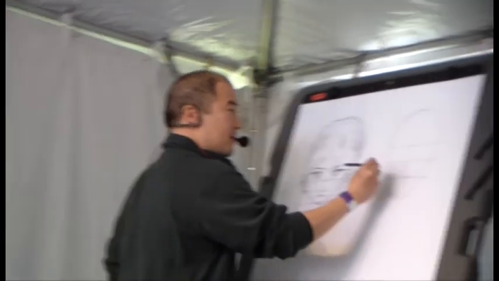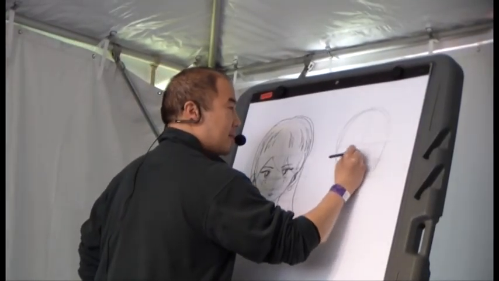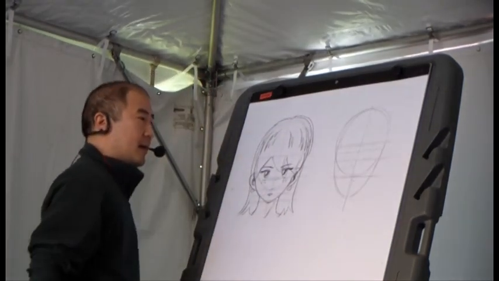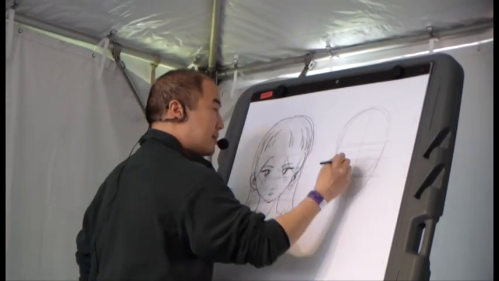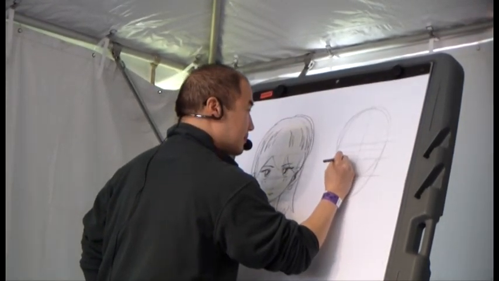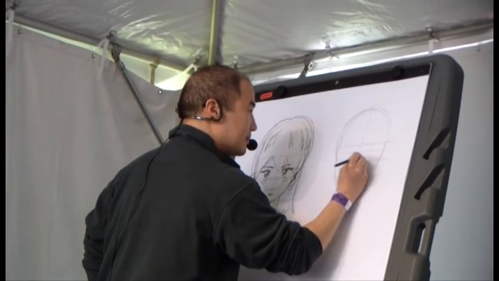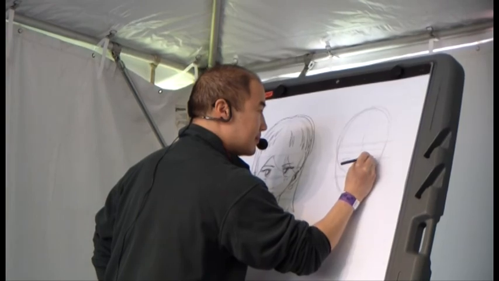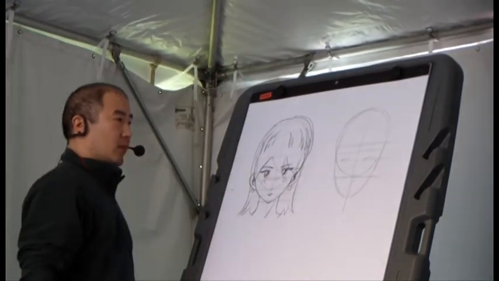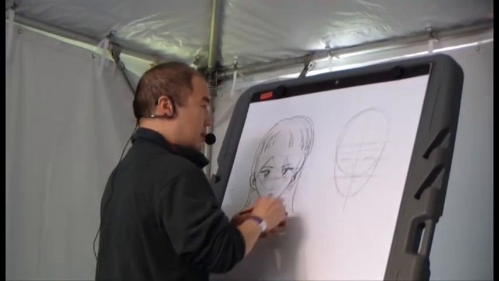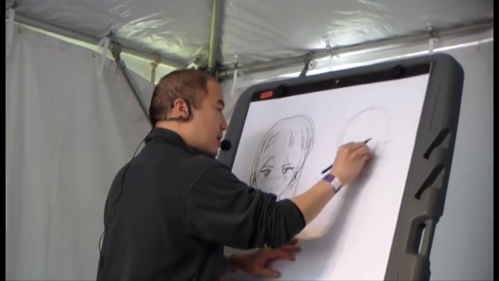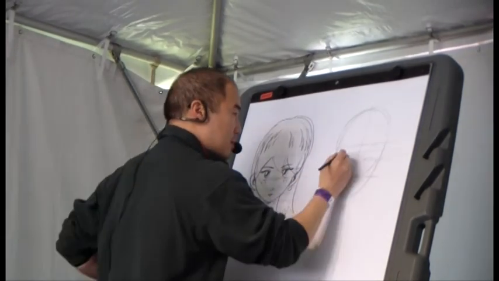This time, I'm going to divide this distance and put it above. Oops, sorry. Yeah, that's too long. That's why God created erasers.